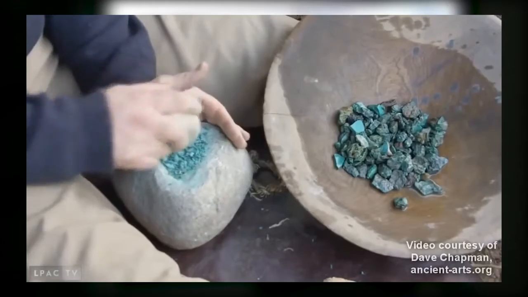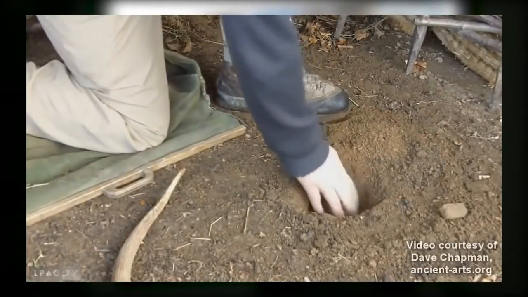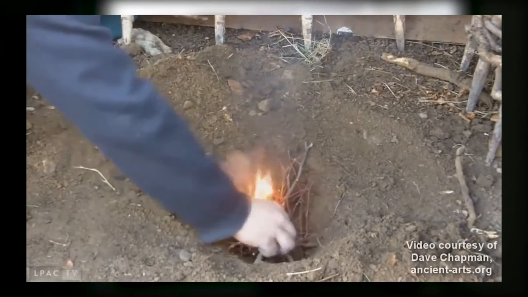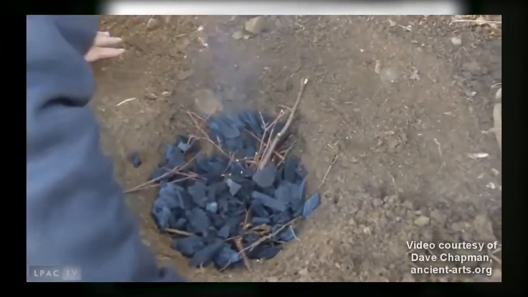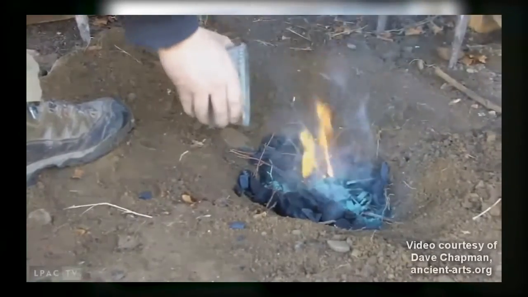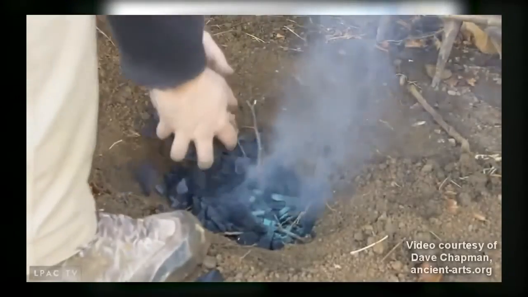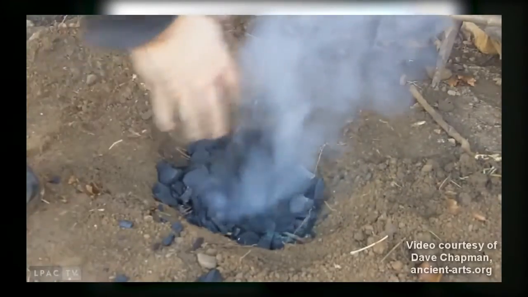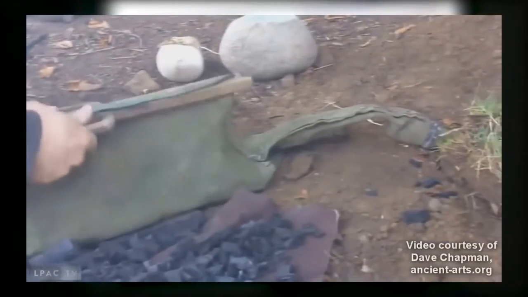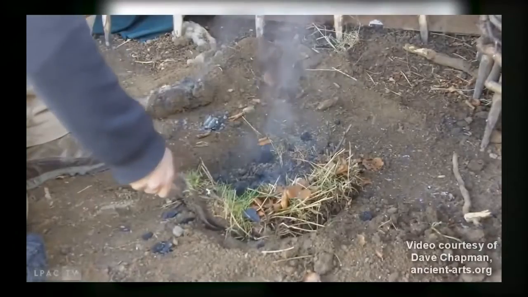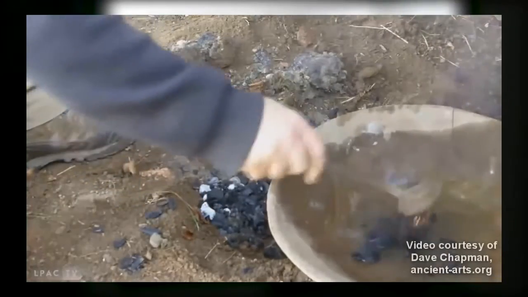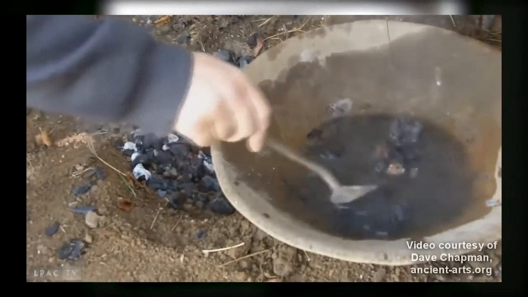After grinding up the malachite with a stone, they dig a pit, start a fire in it, add charcoal, add the ground malachite, more charcoal, and a top, and blow air into it with a bellows to keep the fire going. After some hours, the process is complete, the pit is reopened, the malachite has disappeared, and copper metal has been formed.